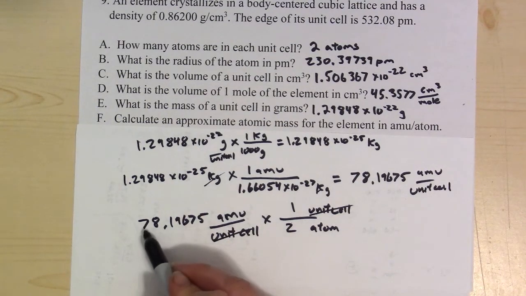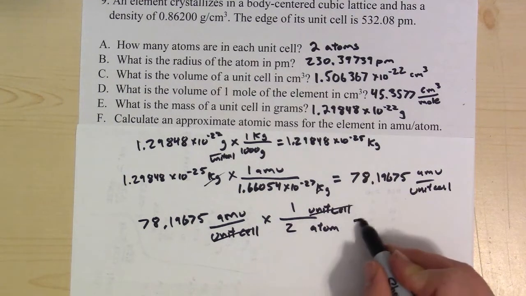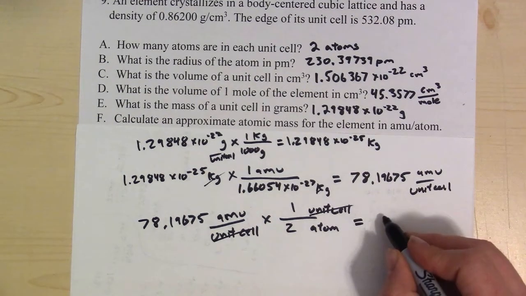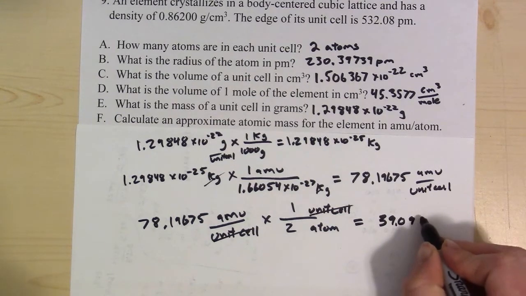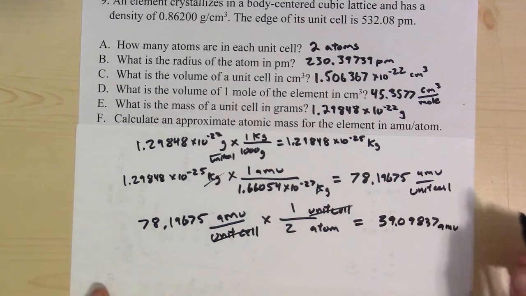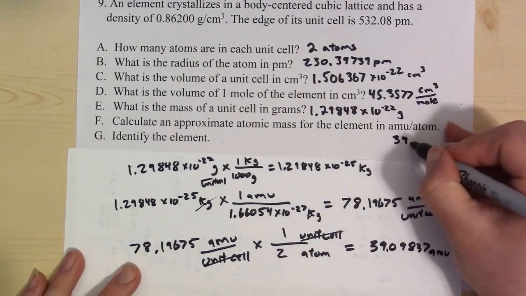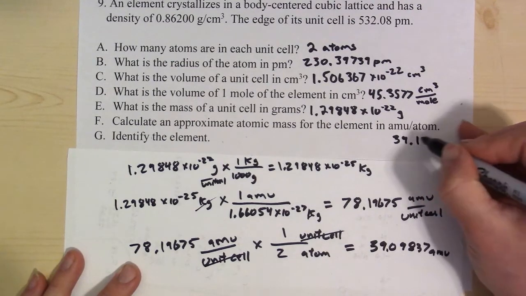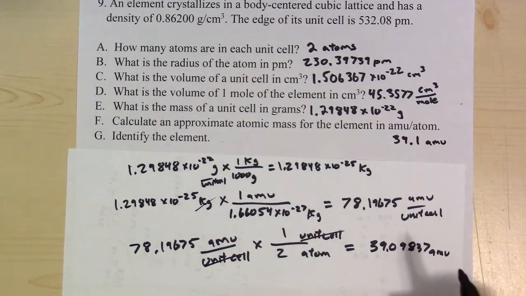So if we divide 78.19675 by 2, that will give us 39.09837 AMU. So that is for F, 39.1 AMU if we round this number.